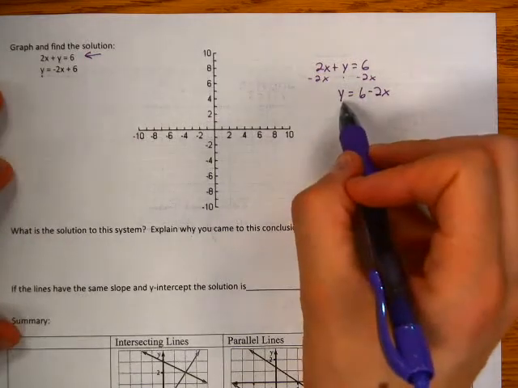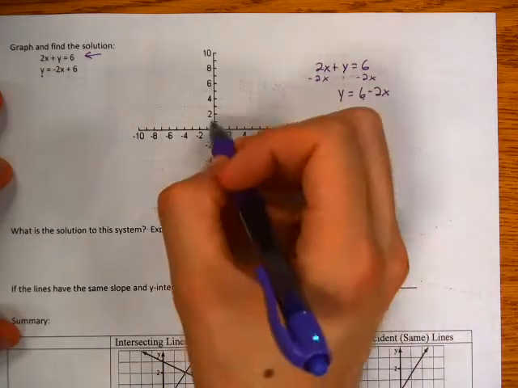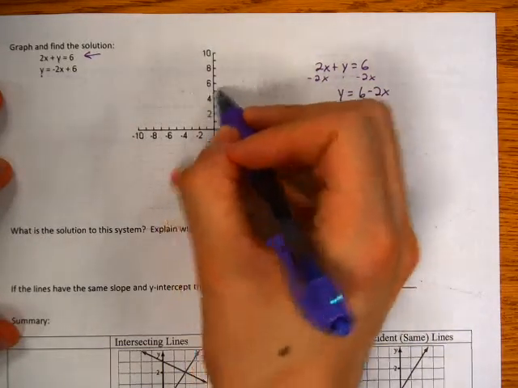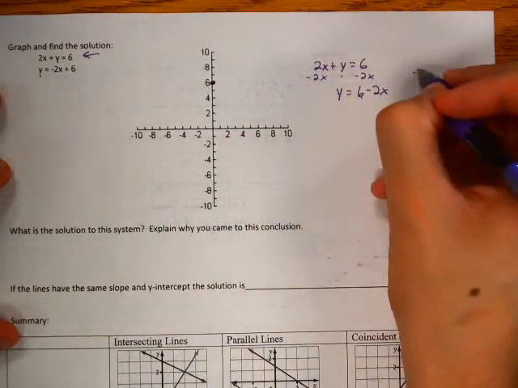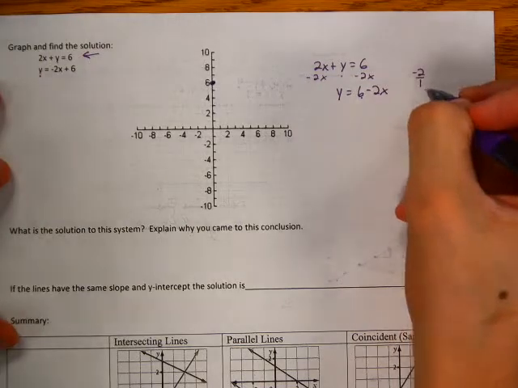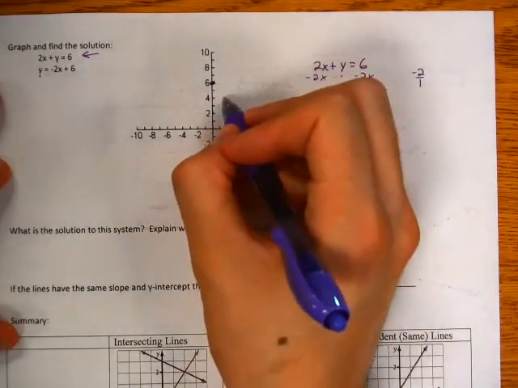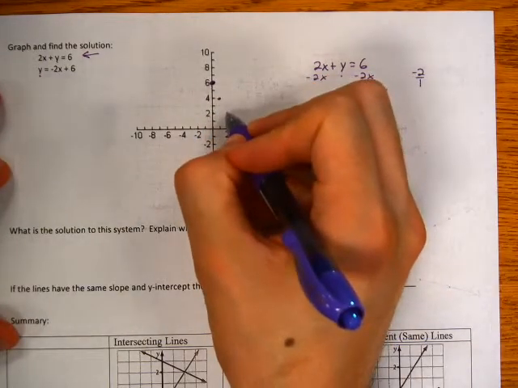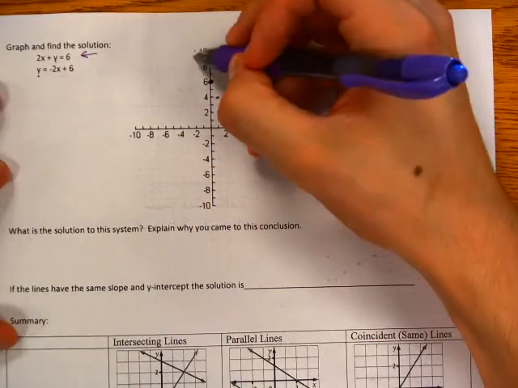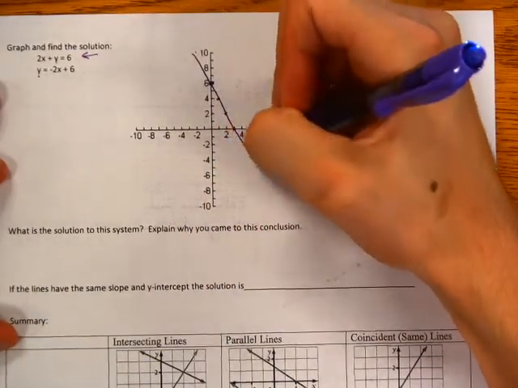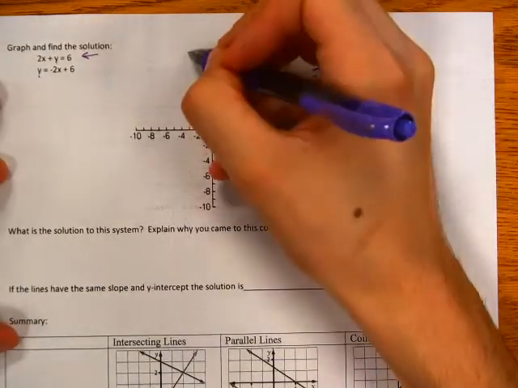Now we have to graph both of these. So 6 minus 2x, so here we go. We got 6, that's our y-intercept. 1, 2, 3, 4, 5, 6. And our slope is negative 2. Now again, I know that can be negative 2 over 1. So I can go down 2 to the right 1, down 2 to the right 1, down 2 to the right 1, and create my line here. Okay, do the best we can.